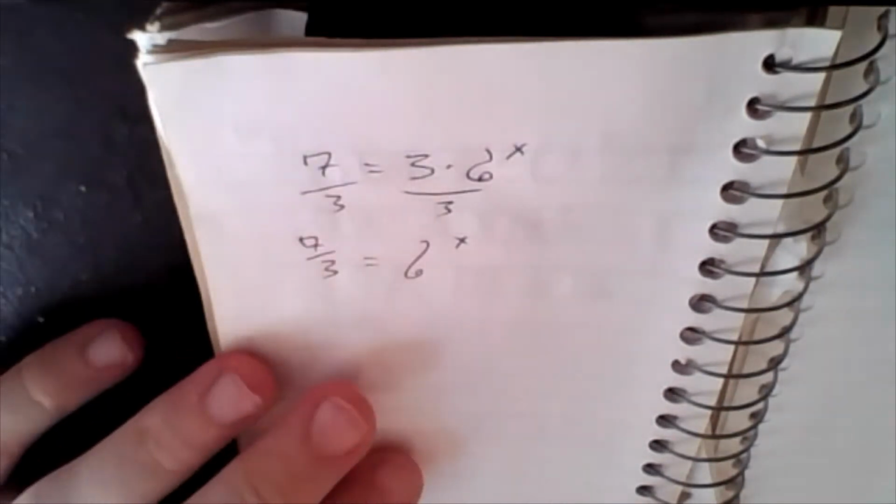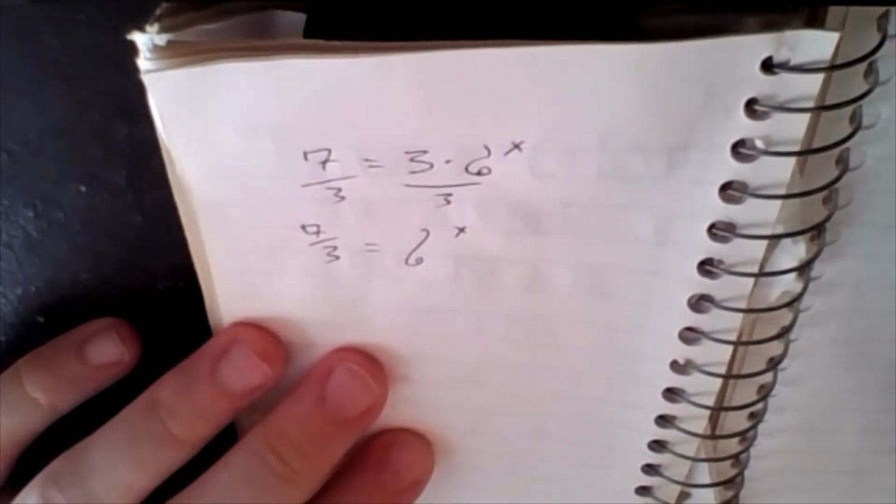Now, it can be difficult sometimes to remember which logarithm we're supposed to be using. So what I'm going to do is intentionally use a logarithm that doesn't exactly fit.